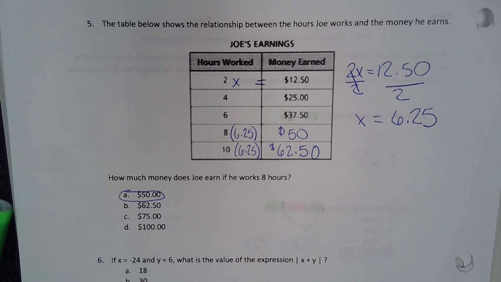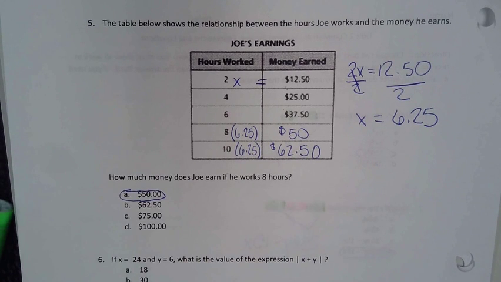So I could figure out how much he makes if he works 65 hours. I would just do 65 times 6.25, and I would get my answer. All right, number 6.